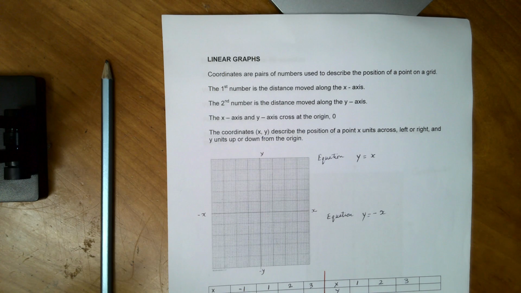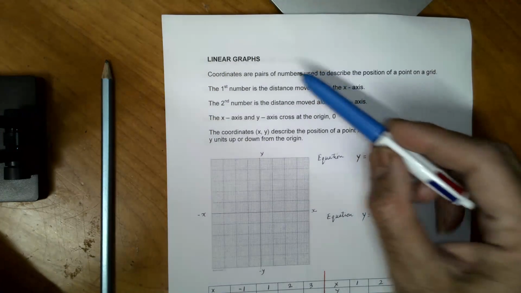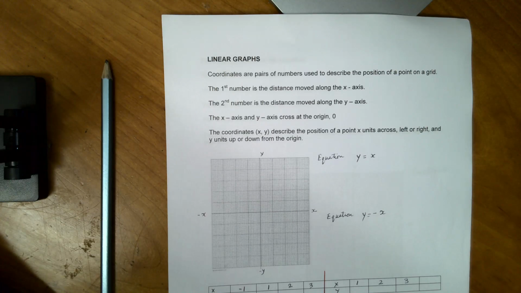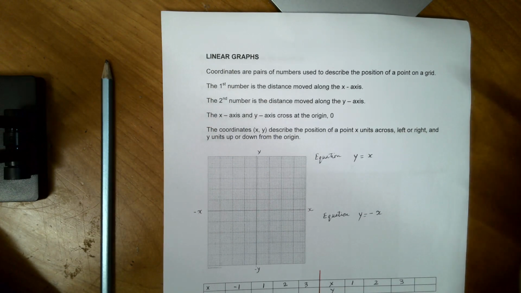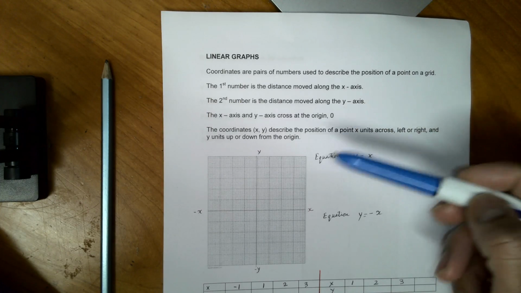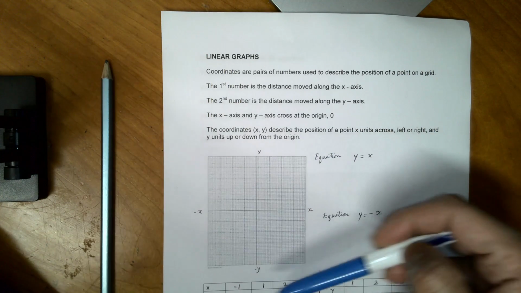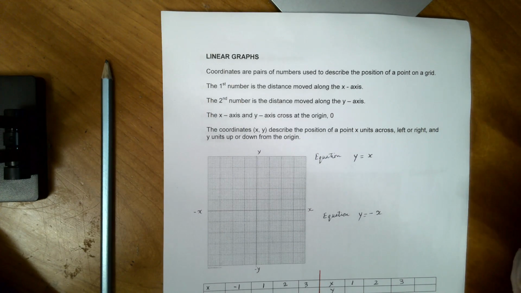Okay, so in this video, I will explain linear graphs. This is a new topic, and I will explain how we put linear graphs on the graph. So let's start with that.